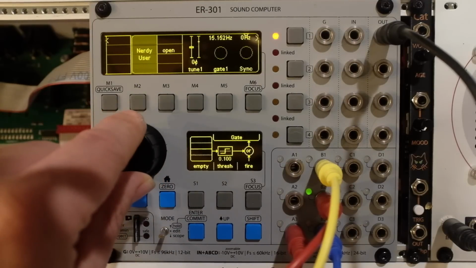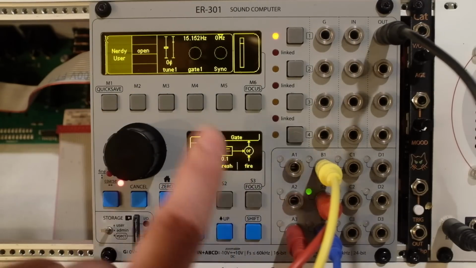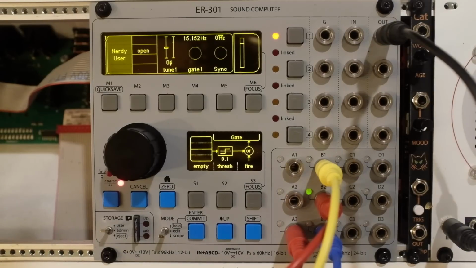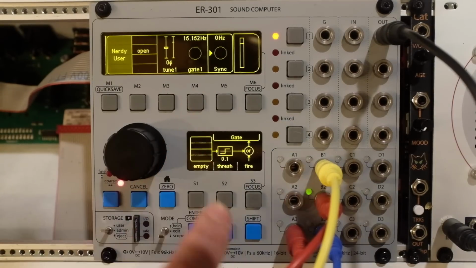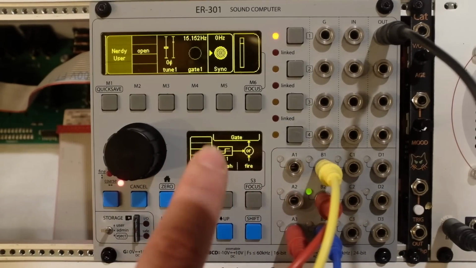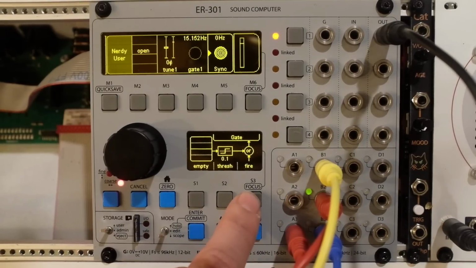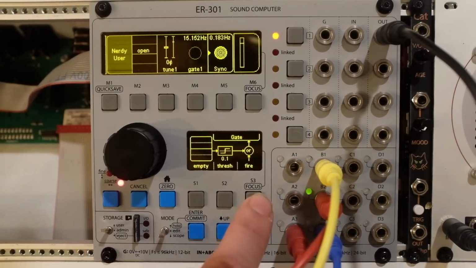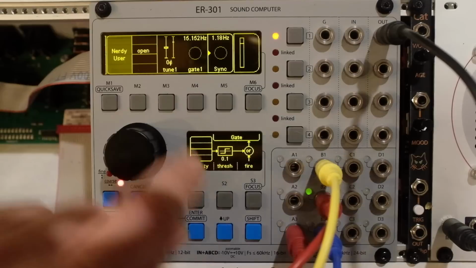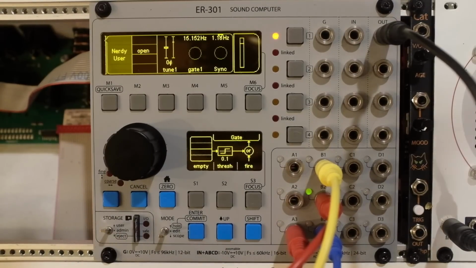And now notice we have this control here called sync. I can assign that to something externally, or I can just highlight it, hit focus, and now notice that it holds on, and if I press it again, it holds off. So it's basically like an on and off switch that we can use to control something. So let's use that to actually control syncing our oscillator 2.